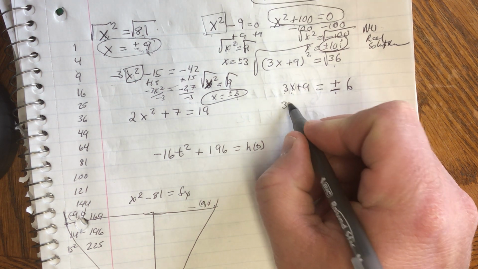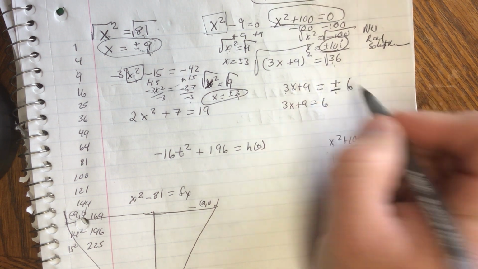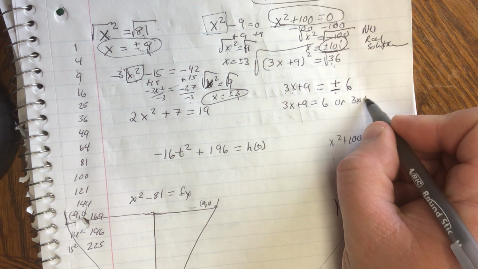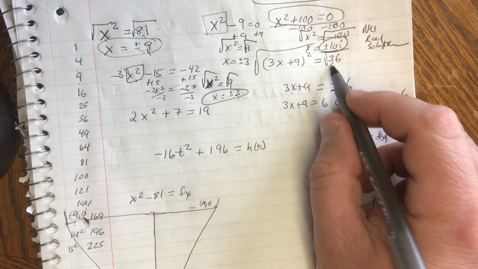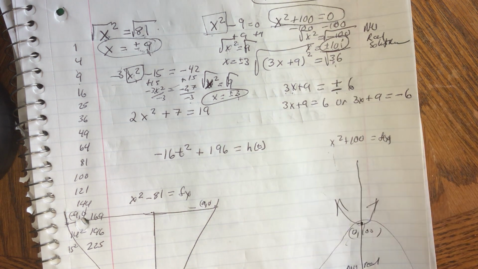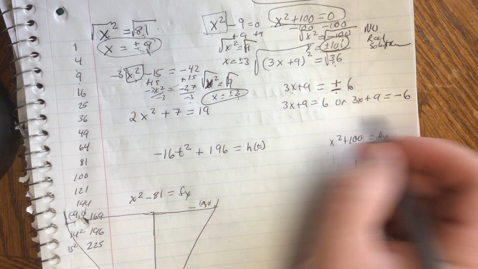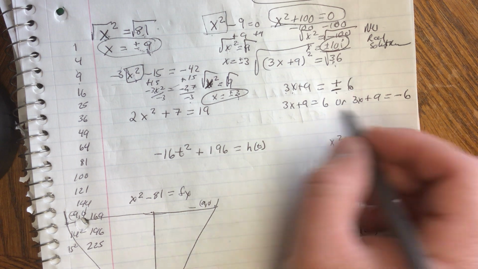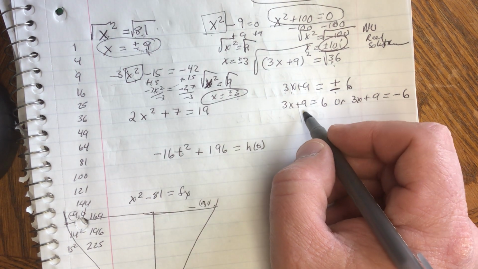3x plus 9 could be the positive value of 6, being the square root of 36. Or 3x plus 9 could be the negative value of 6, being negative 36, being the square root of 36. Remember, negative 6 times negative 6 is positive 36. So therefore, I'd have to solve each of these equations separately, and they won't give you just opposite answers like 3 and negative 3 and 9 and negative 9. This is going to give you two different answers.